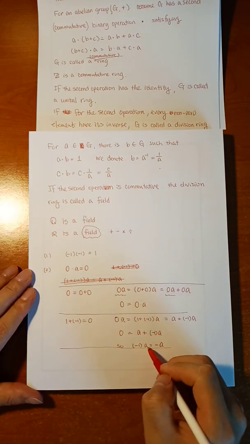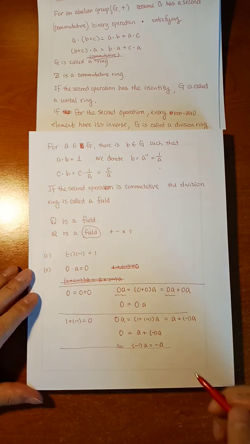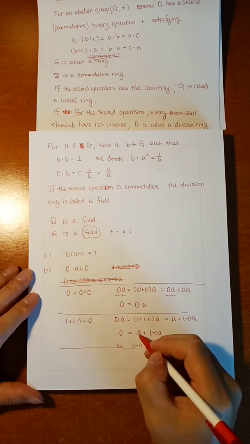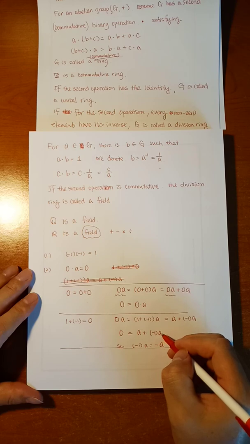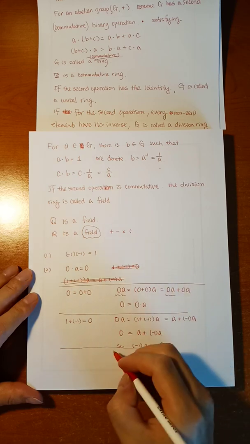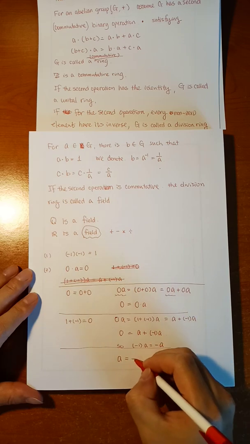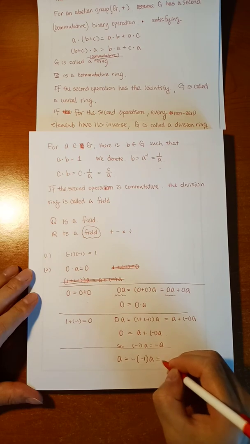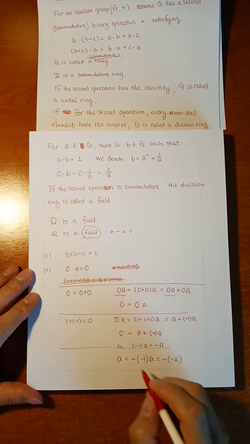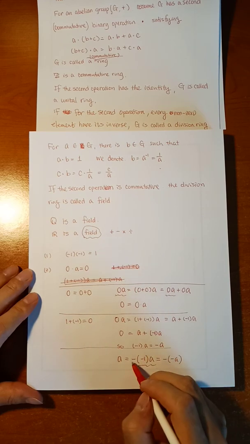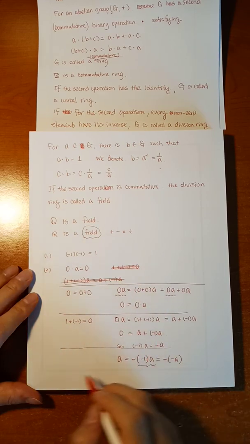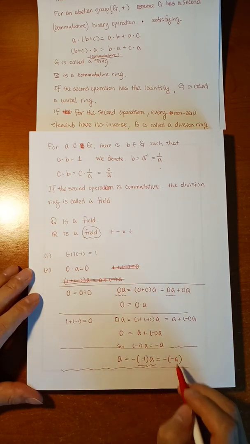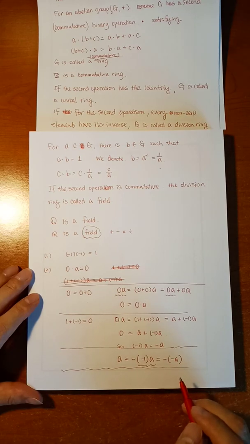And when you have negative 1 times a equal to negative a, then you can also see that a plus this number is equal to 0. So a is the inverse of negative 1 times a. Negative 1 times a is negative a, so a is the inverse of negative a. Okay, so this is another property. a is equal to negative of negative a, the inverse of the inverse of a.